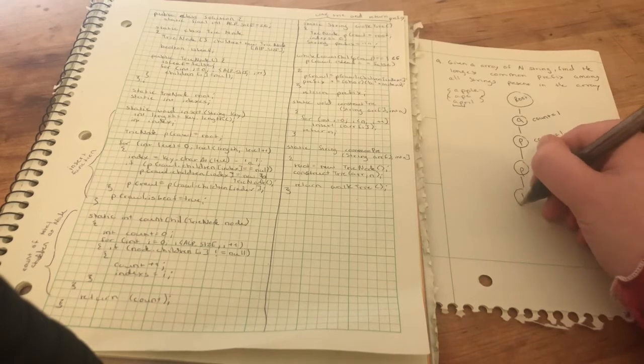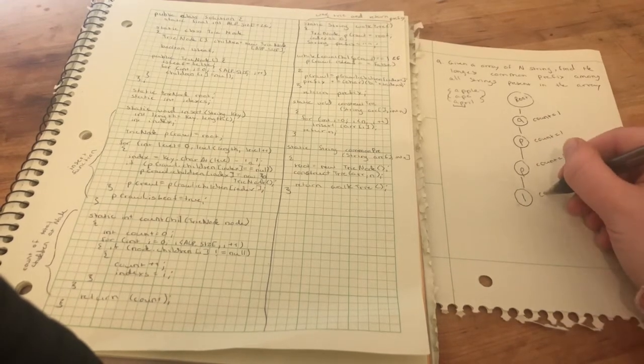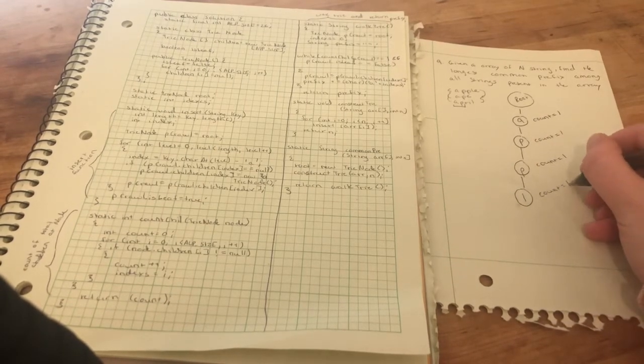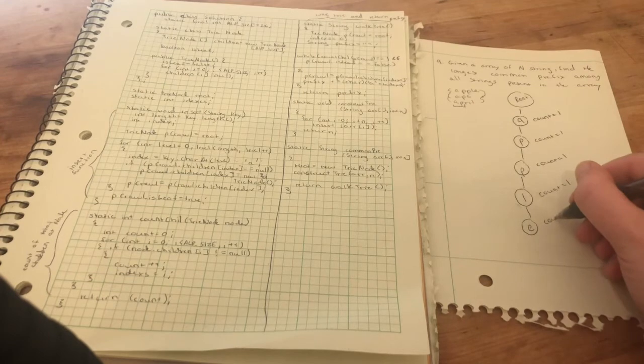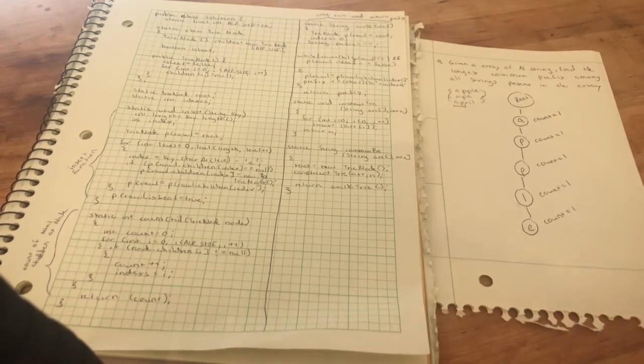And then we go to L, get a count of 1, then add the last one, and that's a count of 1.